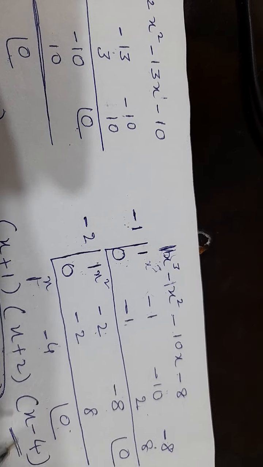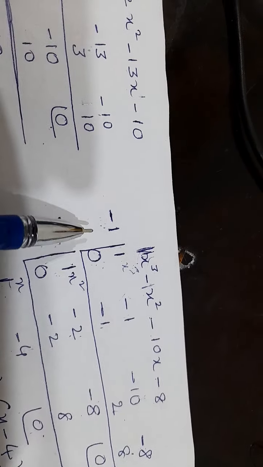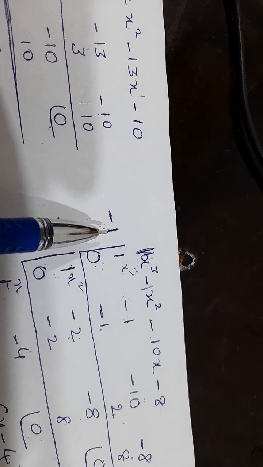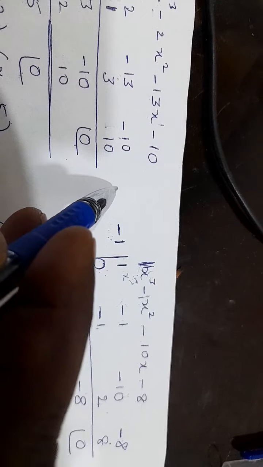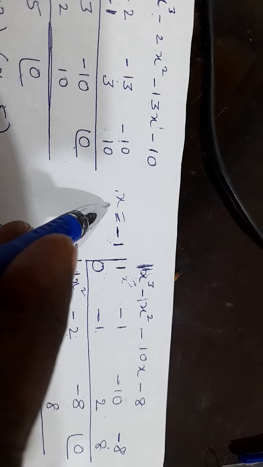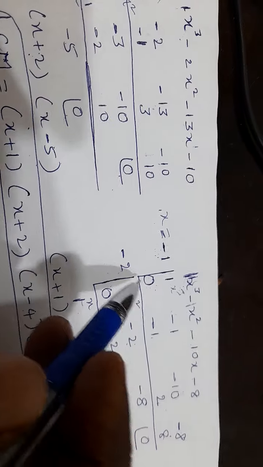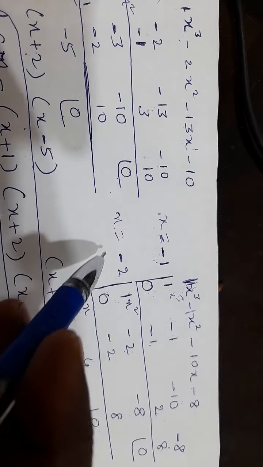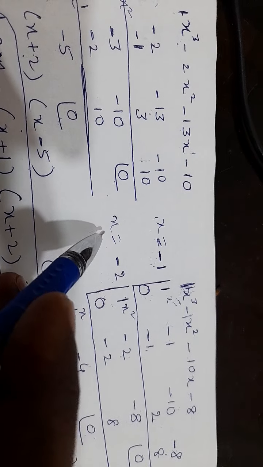And what about here? Minus 1. x is equal to minus 1 is 0. What is the factor? Minus 1 becomes plus 1, so x plus 1. Here x is equal to minus 1 is a 0, then minus 1 becomes plus 1. So x plus 1 becomes the factor. In the same way, x is equal to minus 2 is the 0. Minus 2 becomes plus 2. x plus 2 becomes the factor.